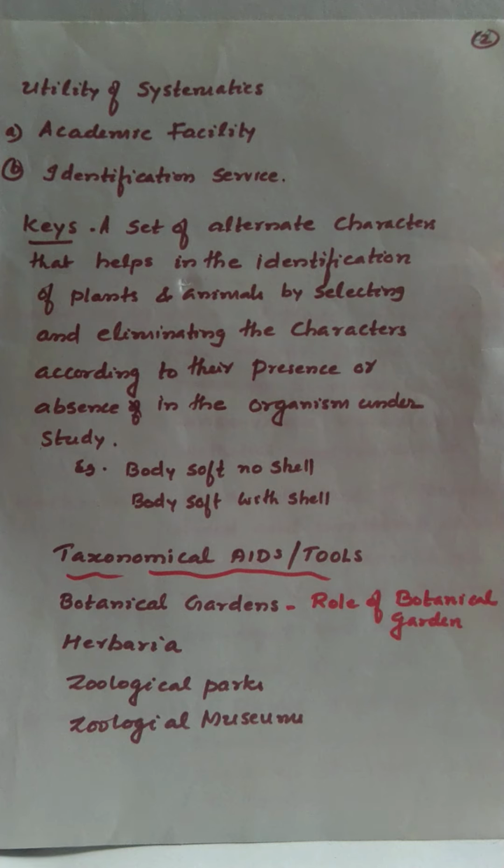Then identification service. It enables us to identify the organisms of special interest so that these may be propagated or eliminated. So identification of useful plants and animals is necessary for raising the crops. In the case of plants, if they have commercial value, they have to be propagated more, and also for improving their yield.